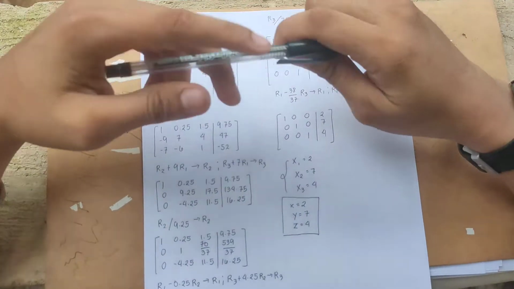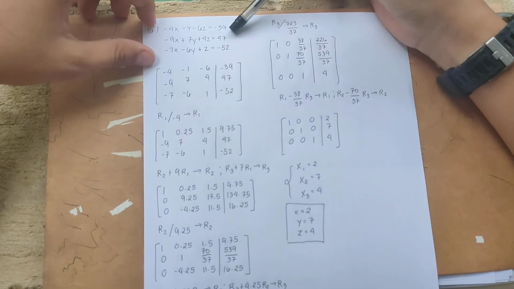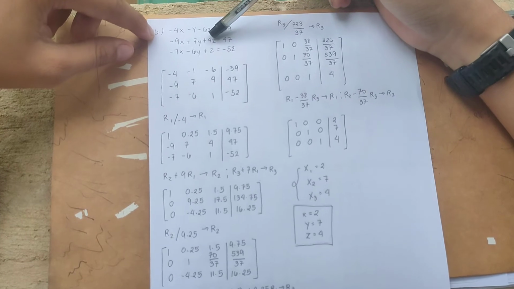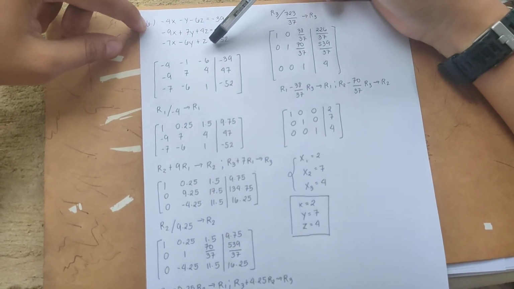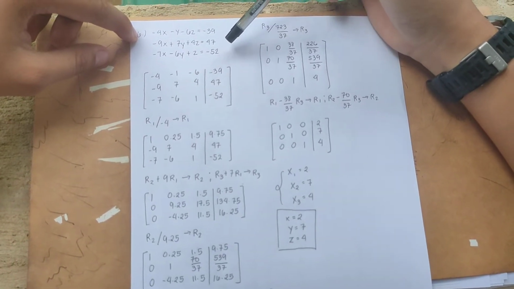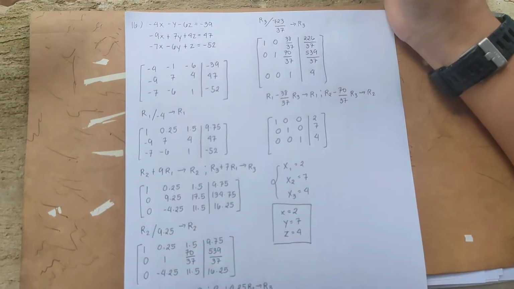For the item number 16 or question number 16, this is the equation. Negative 4x minus y minus 6z equals negative 39. Negative 9x plus 7y plus 4z equals 47. Negative 7x minus 6y plus z equals negative 52.